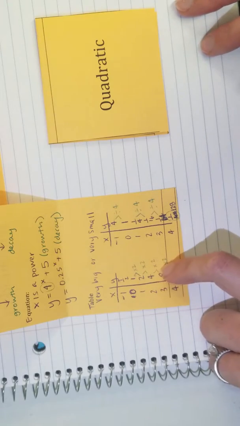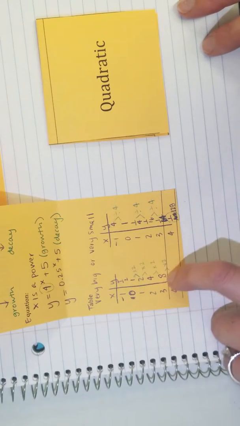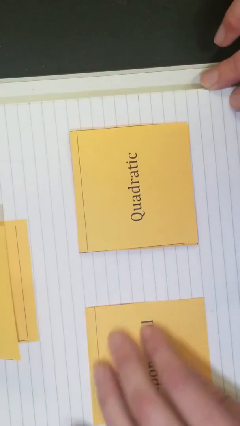A lot of times when I ask you to predict a number, you should be able to kind of tell in the pattern whether you're multiplying or dividing by a number. Go ahead, close up exponential. Now let's do quadratic.